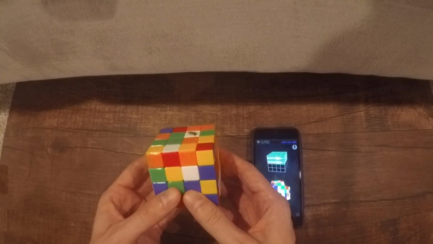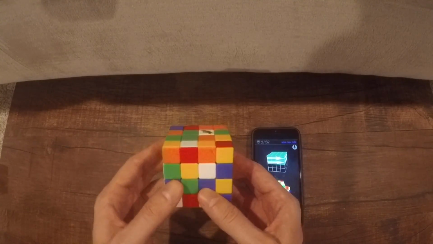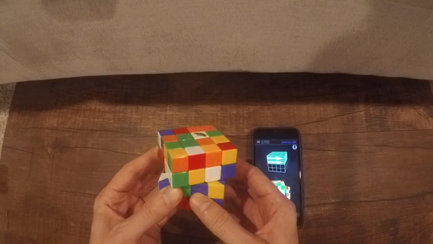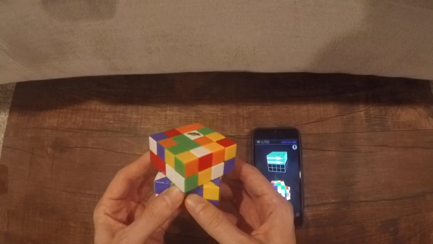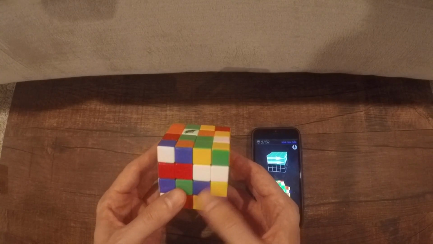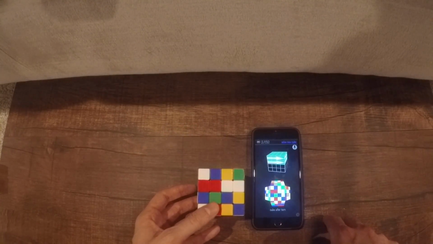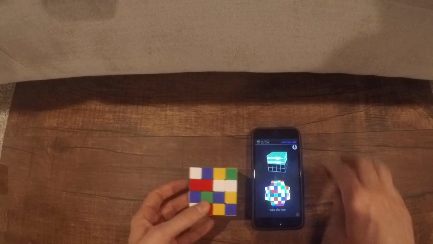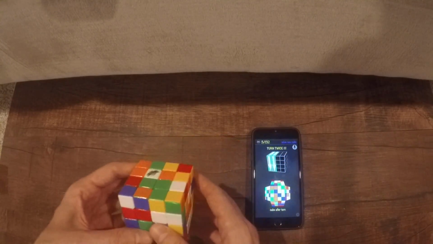All right, okay, this is a good one. This means turn both faces at the same time. So we're going to turn the way of the arrow just once. It doesn't say turn twice. And let's make sure that we're still lined up. Looks like we're good. Okay, this is good.